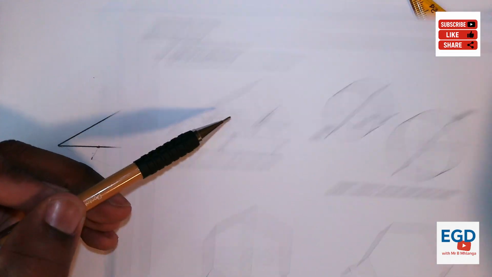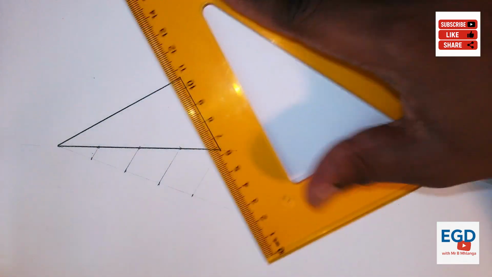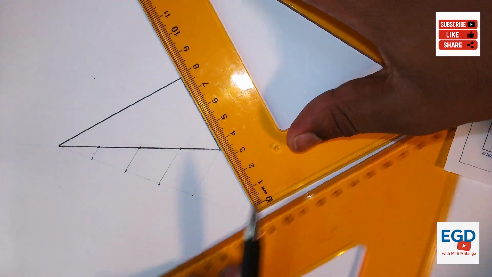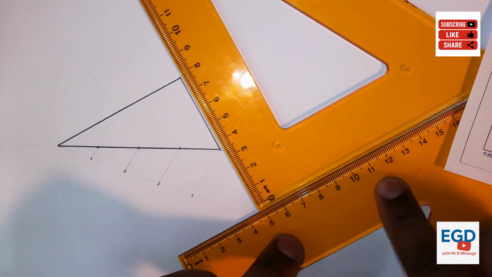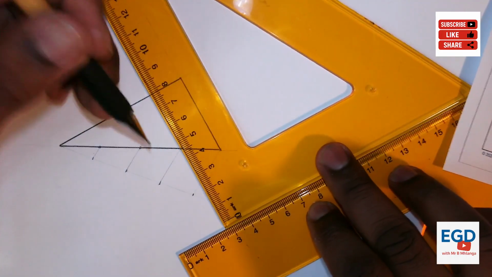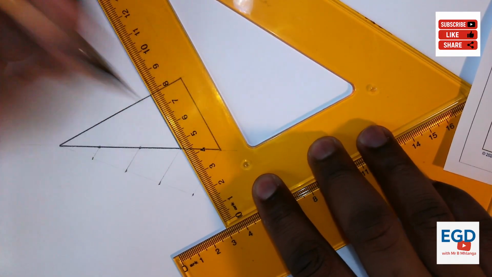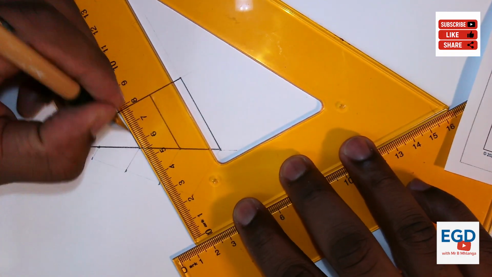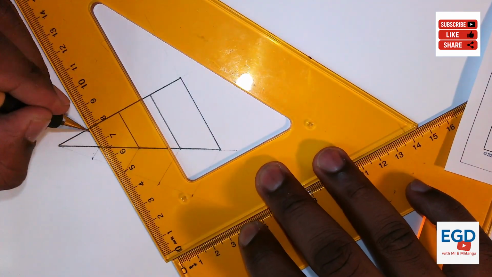So on my drawing or figure so far, I have that line. So I can just align my set square with that line, put the other one just next to it like that, and then press it against the drawing board, press it down, and then slide this one. So I'll just slide it down to the points, draw a line, slide it to the next point, draw a line, to the last point, draw a line.